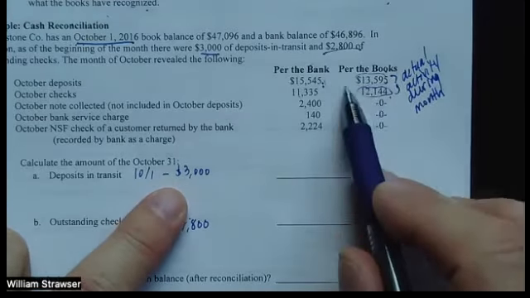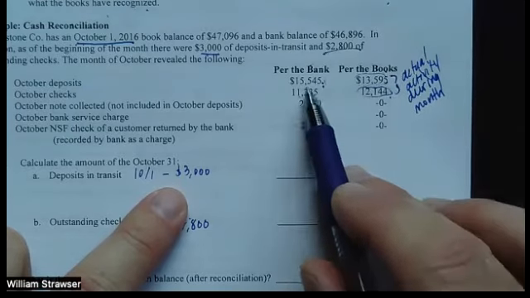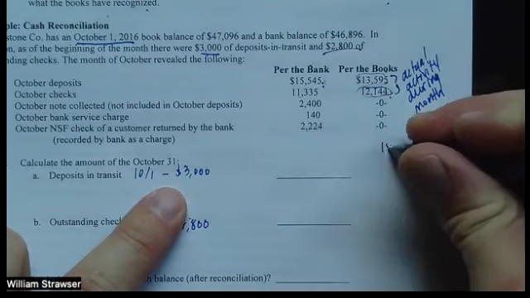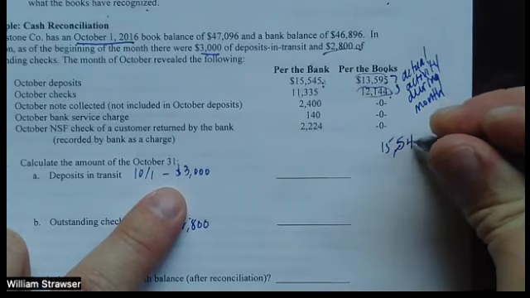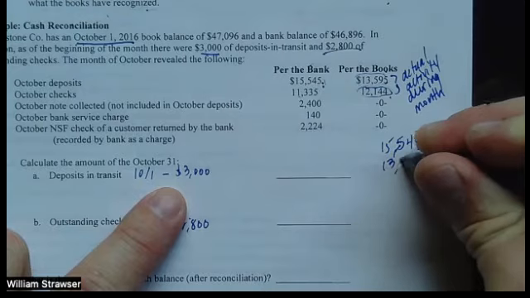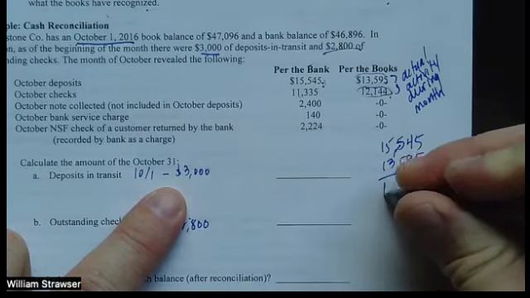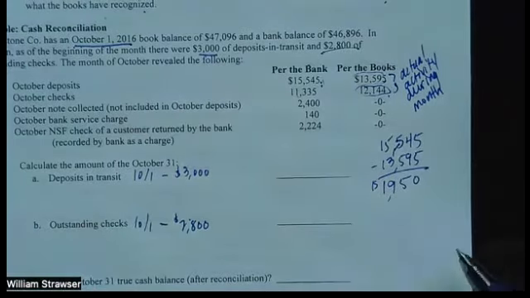That's a $1,950 difference between those two numbers.